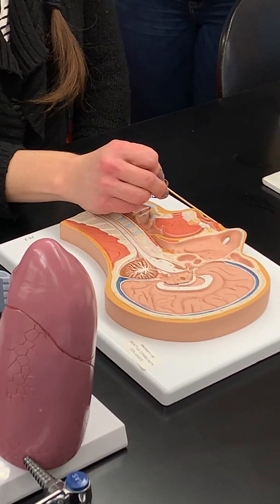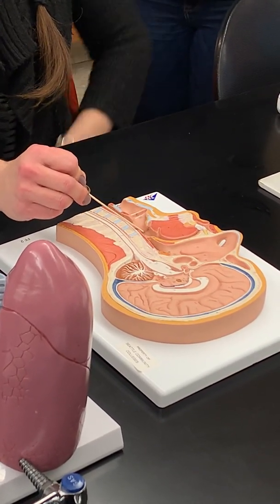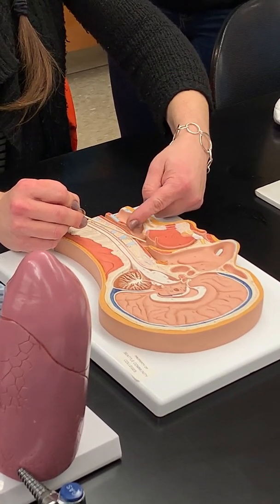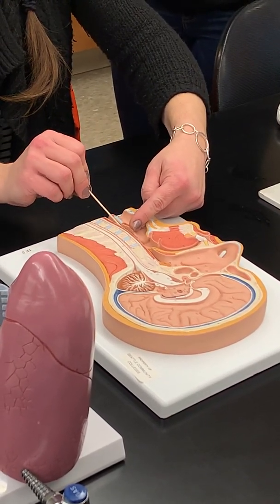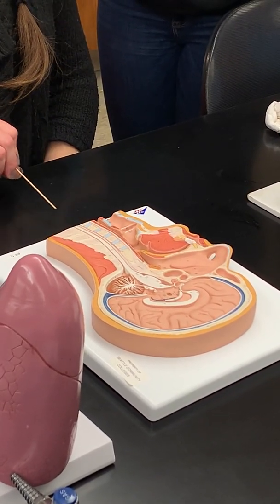When you eat in through your mouth, oropharynx, this is going to flap down, called the epiglottis, which we'll talk about in a minute, so that food and liquid are forced posteriorly into the esophagus, then into the stomach.